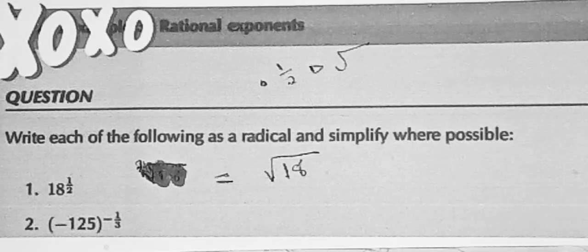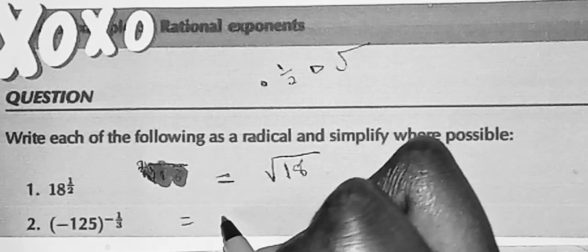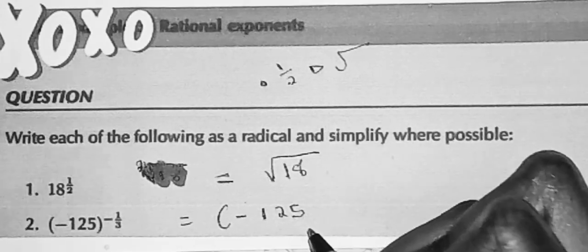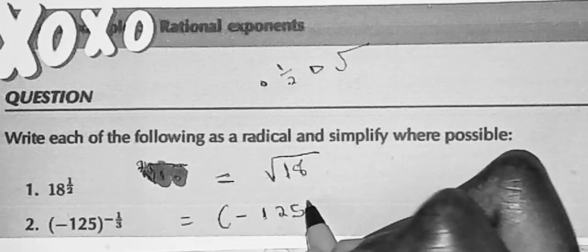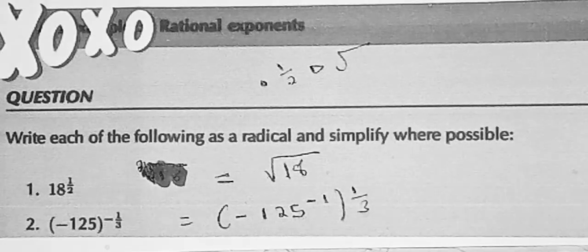So I'm going to write my bracket here, equals bracket negative 125, and then the power 1/3.